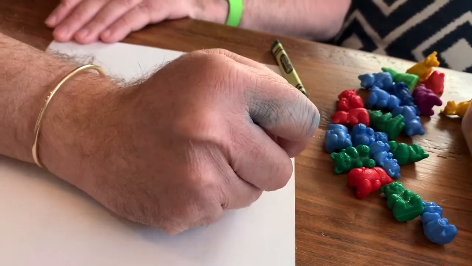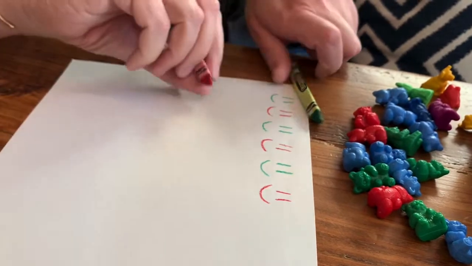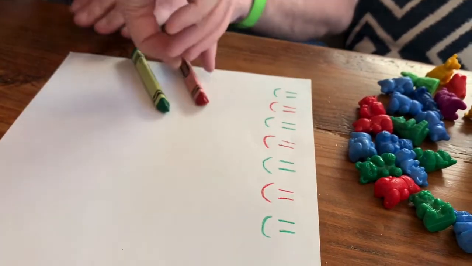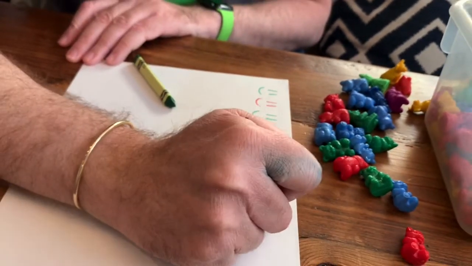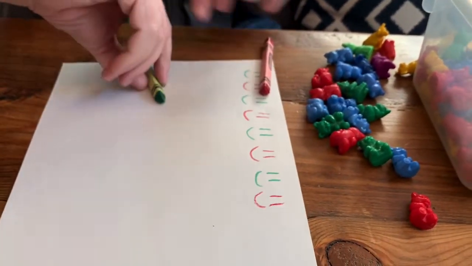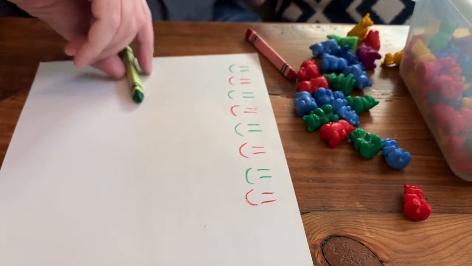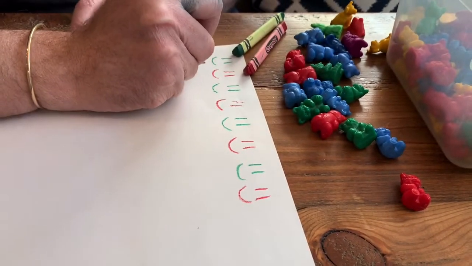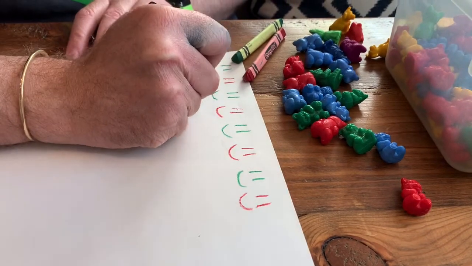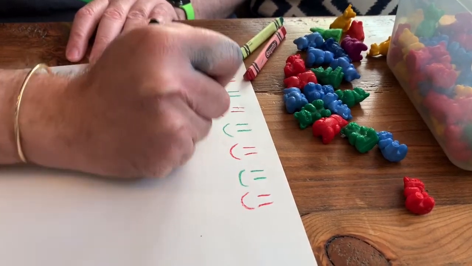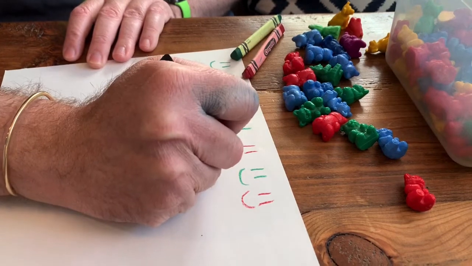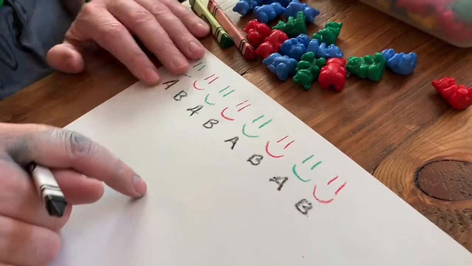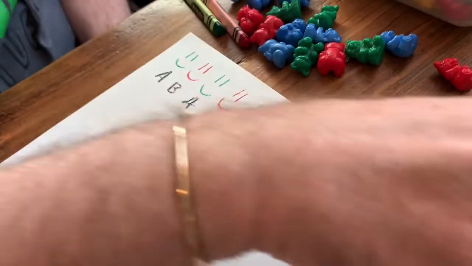I'm putting the crayon down and going A, B. All right, and then underneath it, I want you to write the letters so you know the pattern. A, B, A, B, A, B, A, B, and do it several times so you can see the pattern. And then you would do the next pattern.